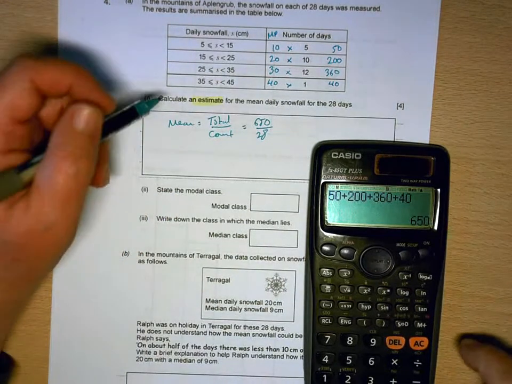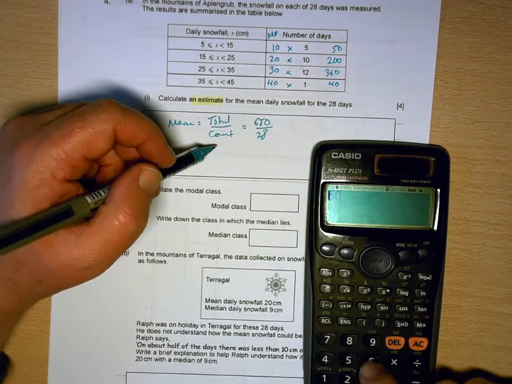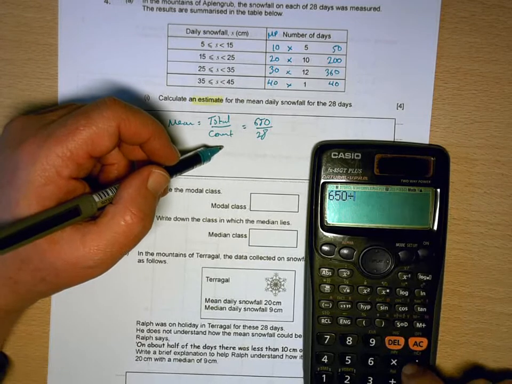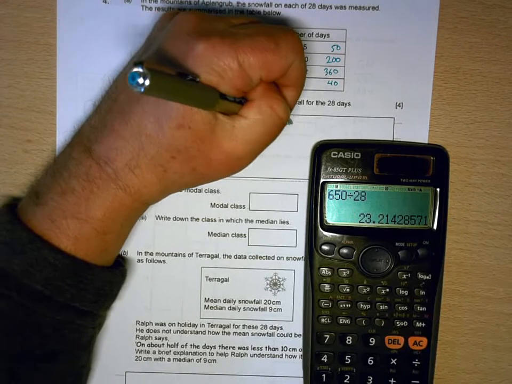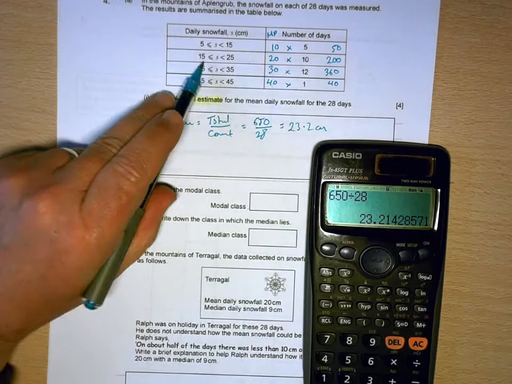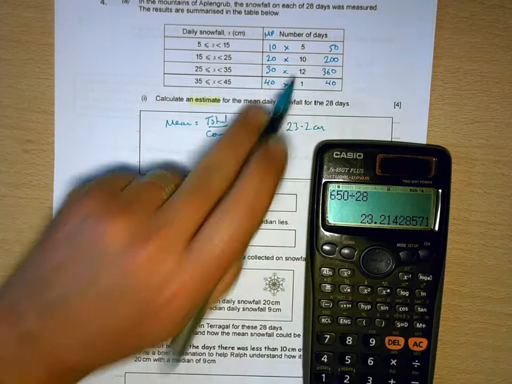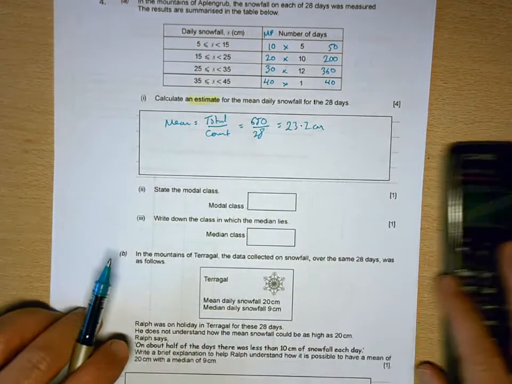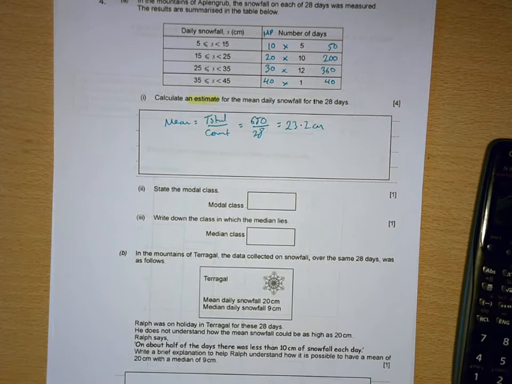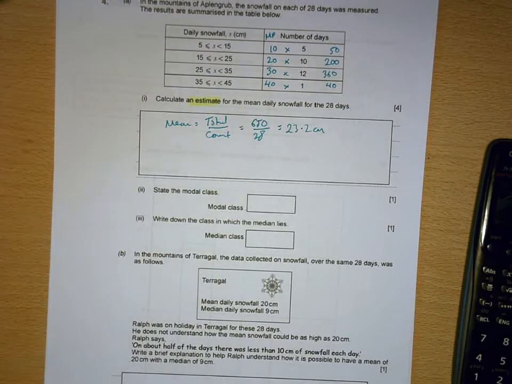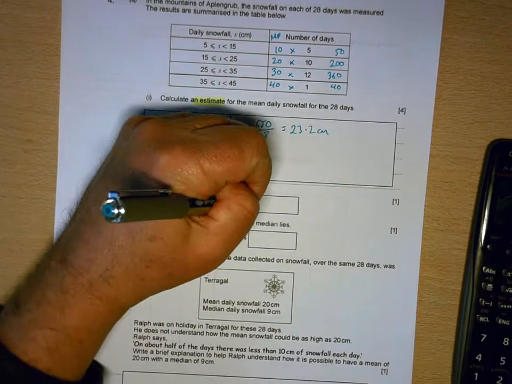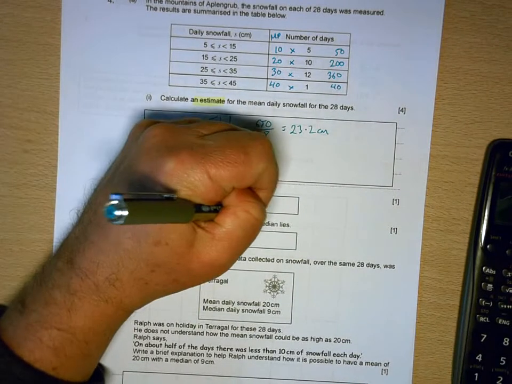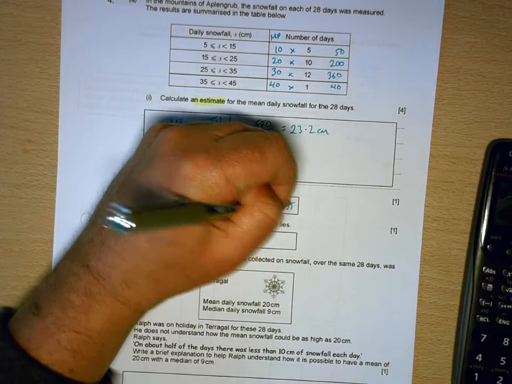So 650 divided by 28 equals 23.2. I'm happy with that. It's somewhere in that middle region there. So I'm quite happy that that is the right value. State the modal class. So the modal class is the depth that happens more than any other, which is 25 to 35, because that happens on 12 of the days.